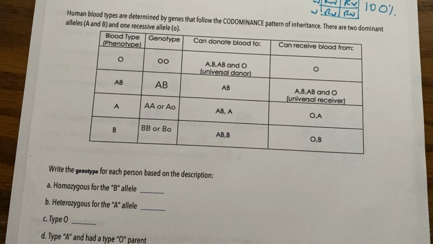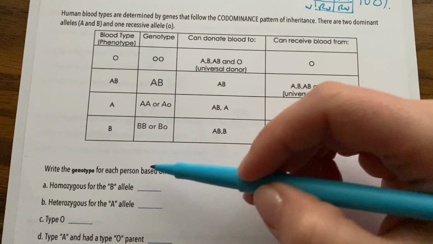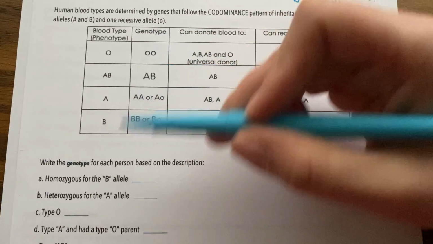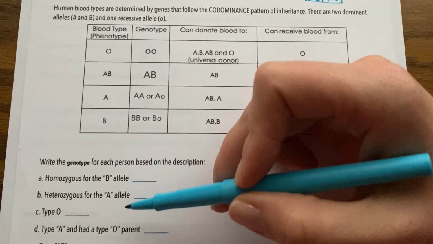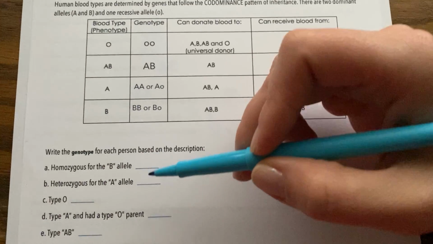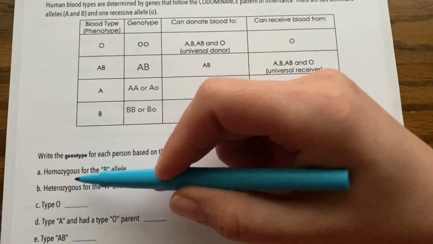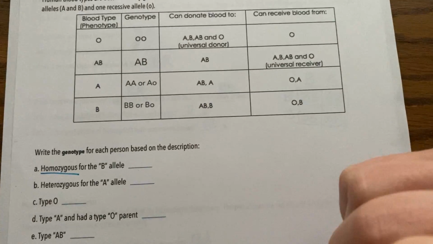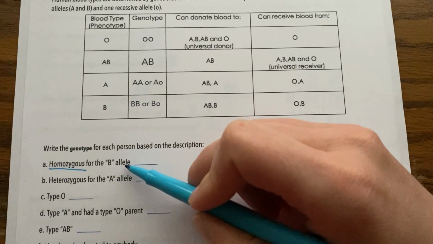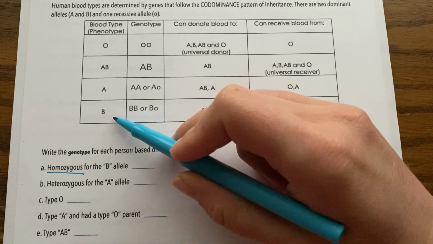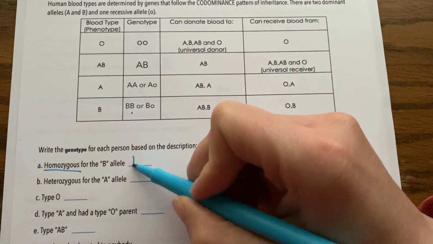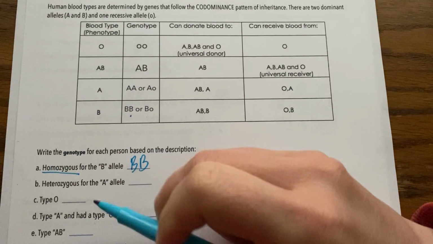All right, so the question says, write the genotype for each person based on the description above. So here's my genotypes, and here I'm going to give you a phenotype. In some cases, I might give you a little bit more information. So homozygous. Homozygous, remember, means that they only have the same type of allele. So homozygous for B, I have 2 choices for type B blood. The homozygous one is going to be this one.